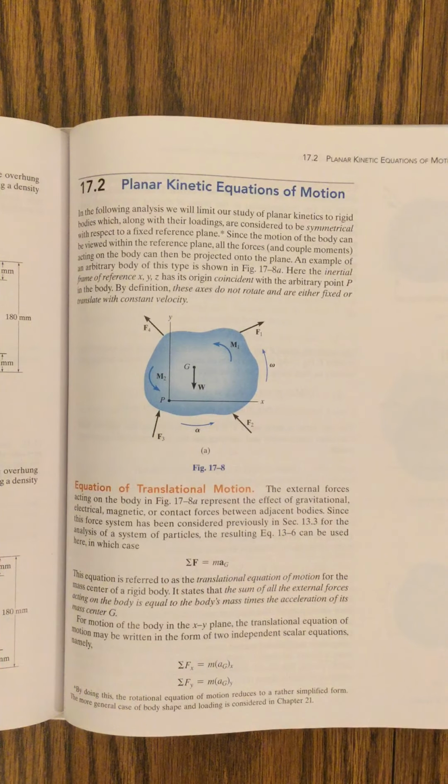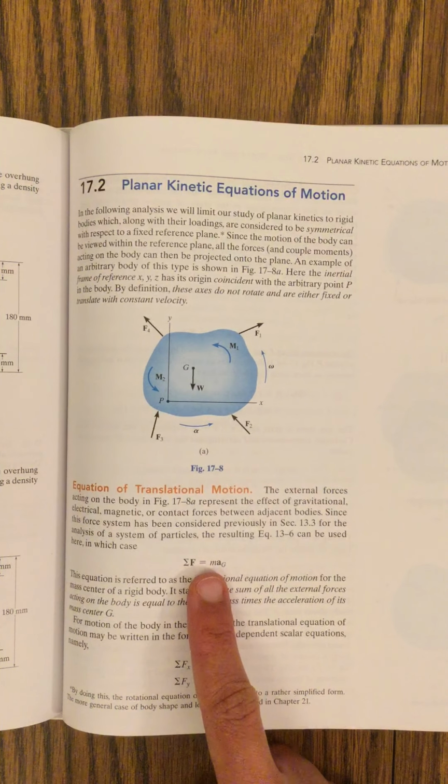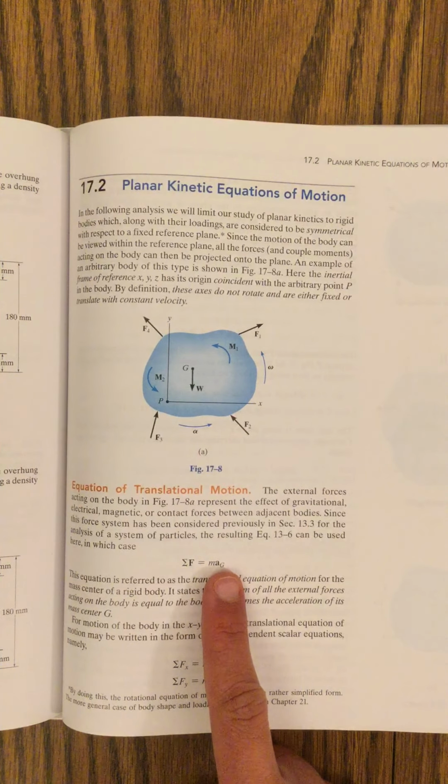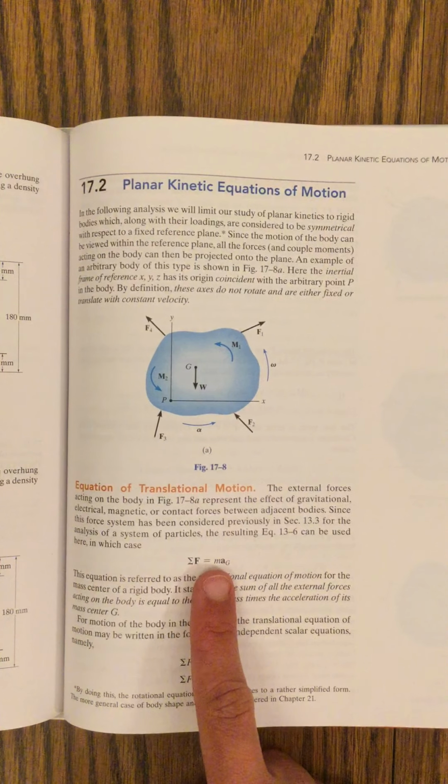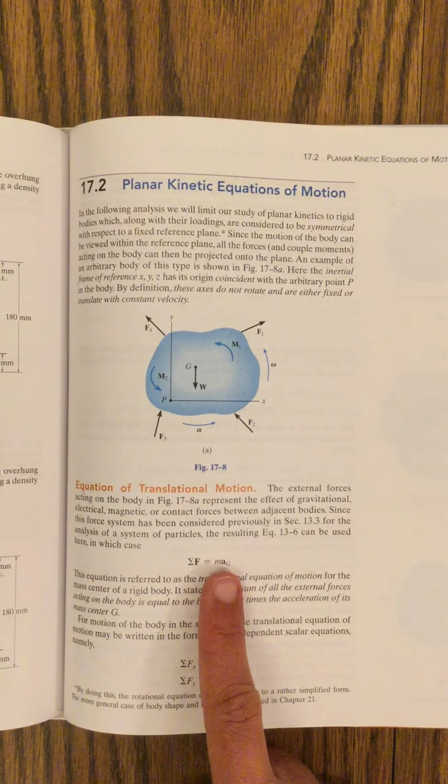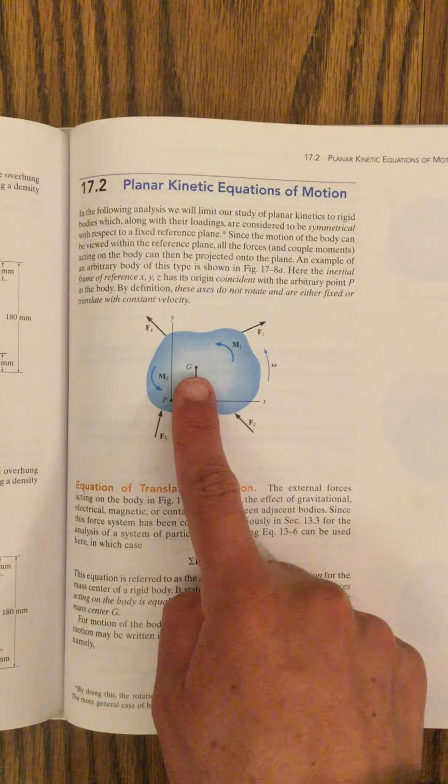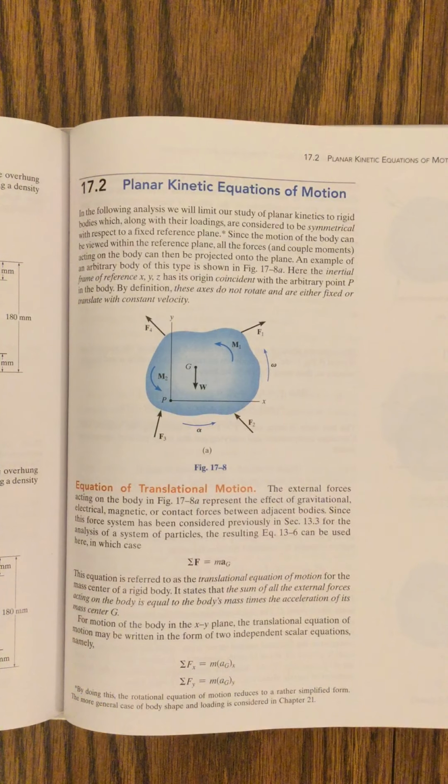And for the rigid body, Newton's second law says that the sum of the external forces acting on the rigid body is equal to the mass of the rigid body times the acceleration of the mass center. So the important thing for the rigid body is that the acceleration you're looking at is the acceleration of the mass center.